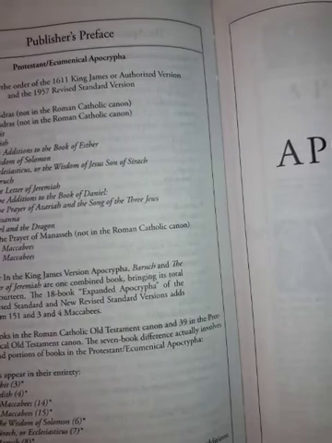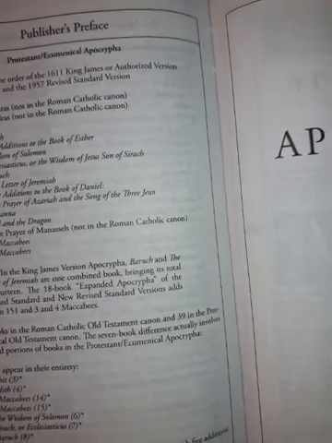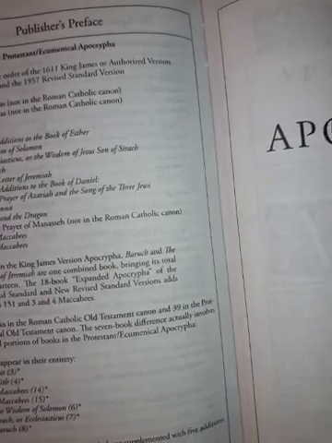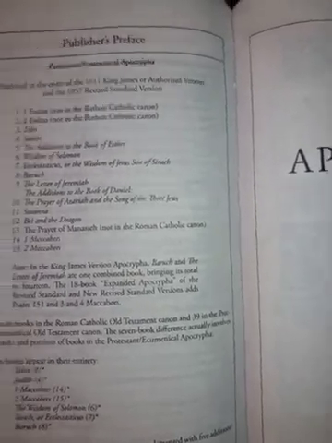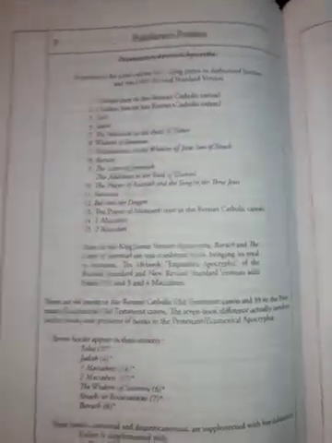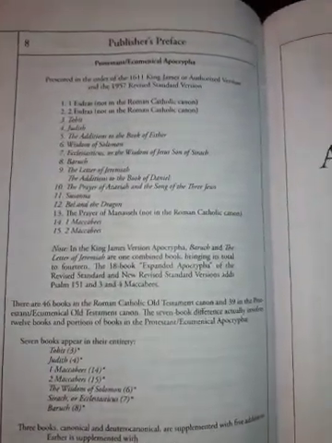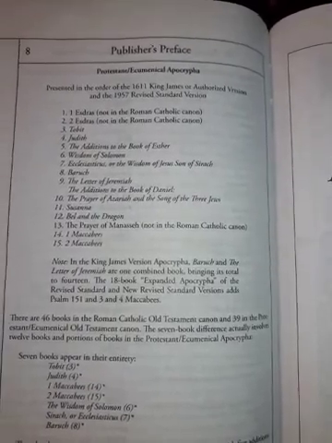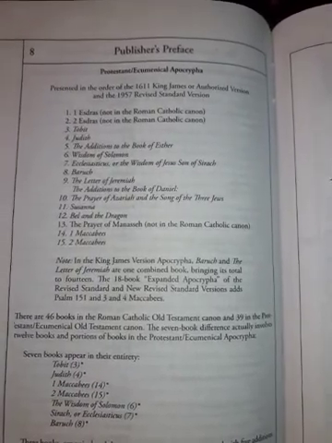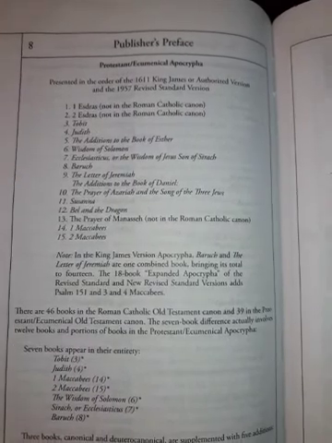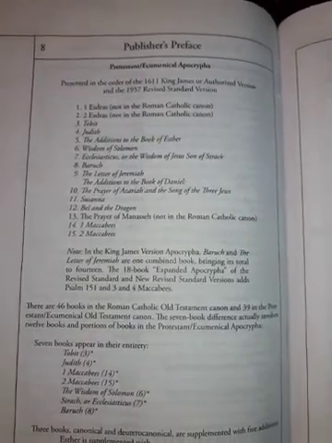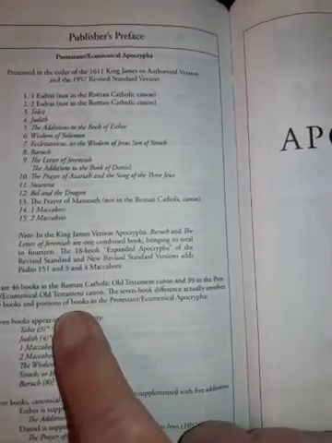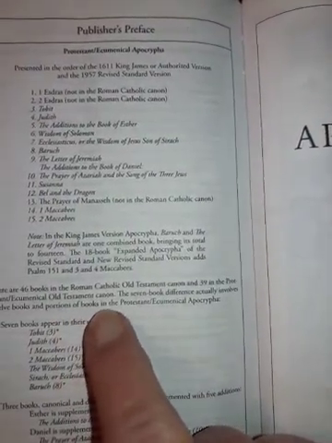The 18-book expanded Apocrypha of the Revised Standard and the New Revised Standard Version adds Psalm 154, 3 and 4 Maccabees. Sorry about that. I'm trying to read, so I'm having a little trouble keeping my camera where it needs to be. There are 46 books in the Roman Catholic Old Testament canon and 39 in the Protestant Old Testament canon.